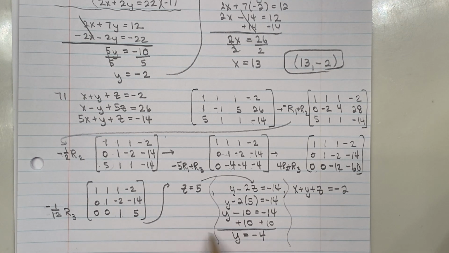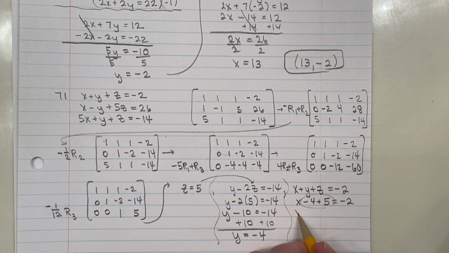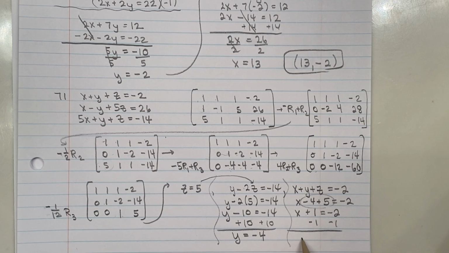All right, so now we're going to plug in y and z here. So x plus -4, or x minus 4, plus 5 equals negative 2. What is that? x plus 1 equals negative 2. Subtract 1. x equals negative 3. So let's format this correctly. An ordered triple would be x, y, z. So this looks like this is our solution.